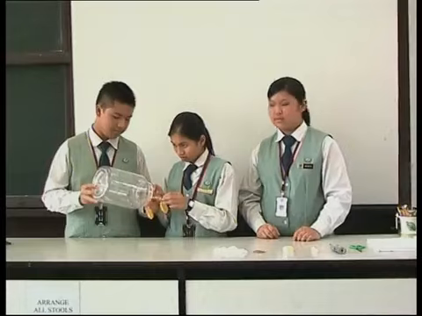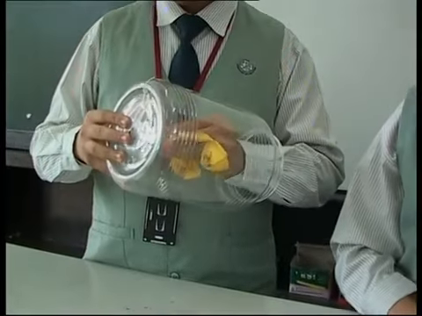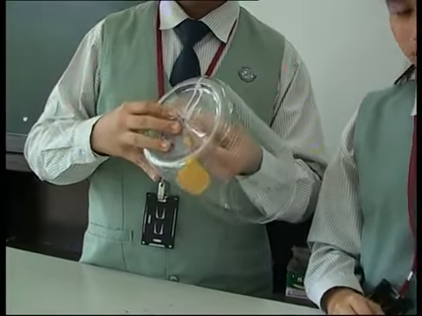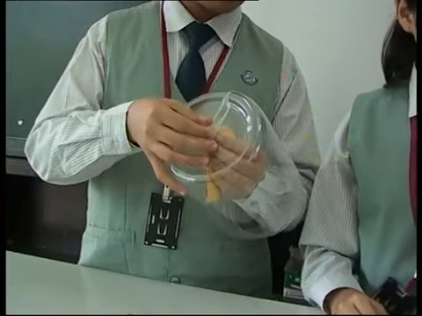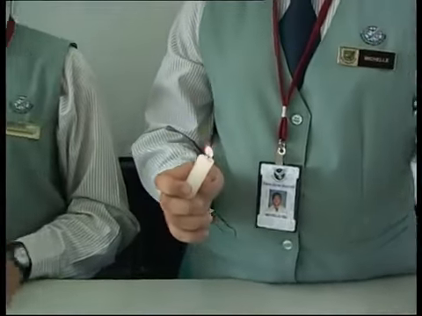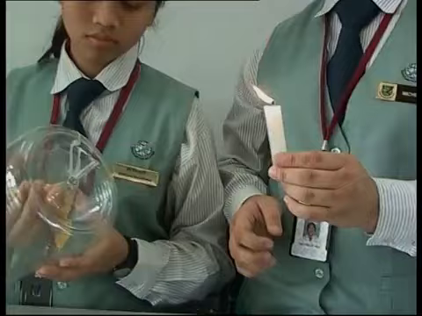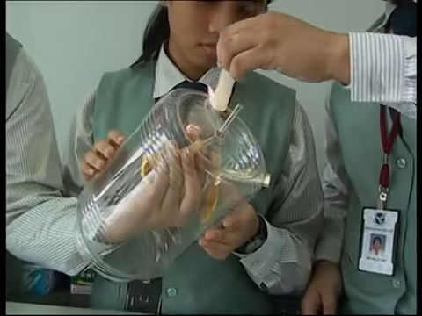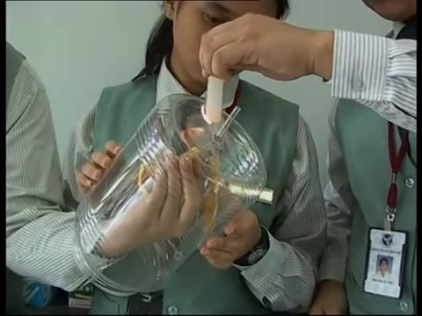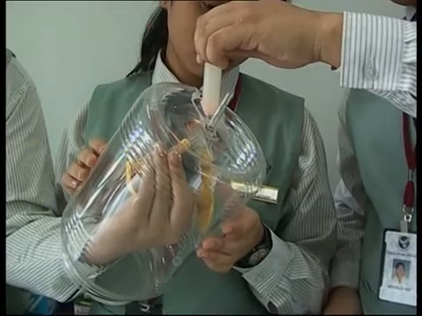We will then have the Y-shaped glass tube inserted through the hole from inside the plastic jar, thus attaching the Y-shaped glass tube to the plastic jar by dripping candle wax to seal it.